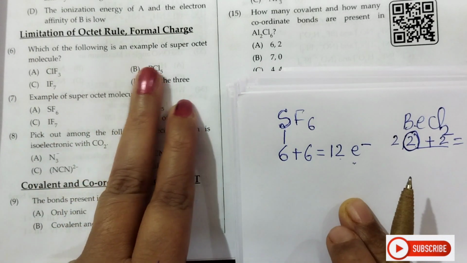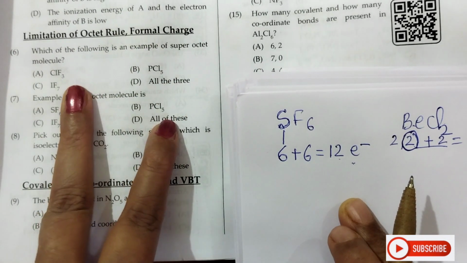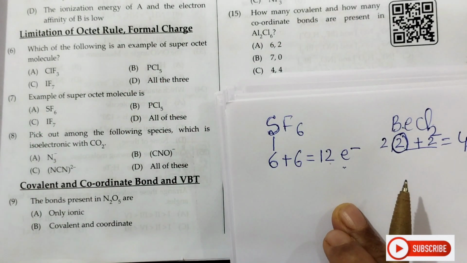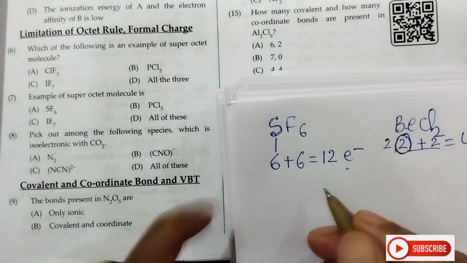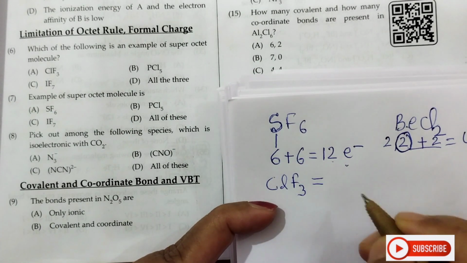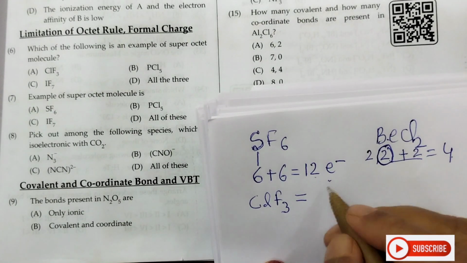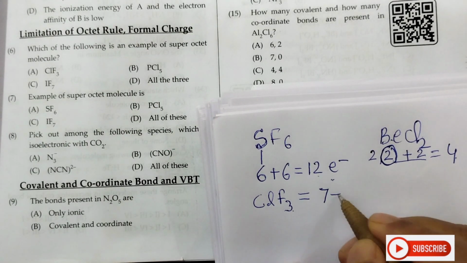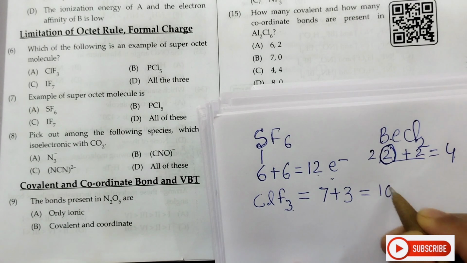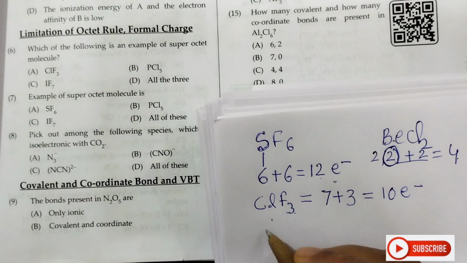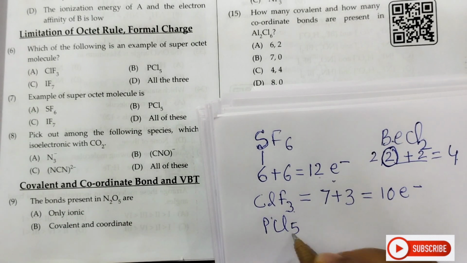Which of the following is an example of superoctet molecule? As I told you, superoctet means you have to check for the expanded octets. Let us see the first example, that is ClF3. Chlorine is from 17th group, so it will have 7 electrons in its valence shell. Connecting monovalent is 3, so the total electrons are 10 electrons on chlorine in ClF3. If you see the second one, that is PCl5.